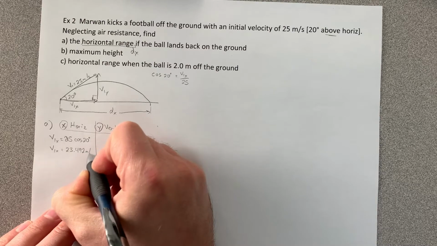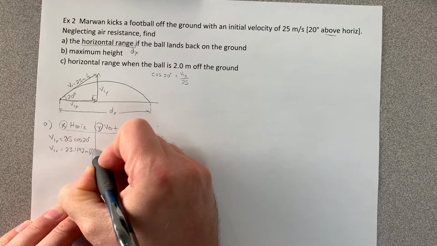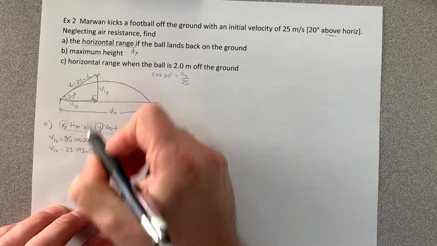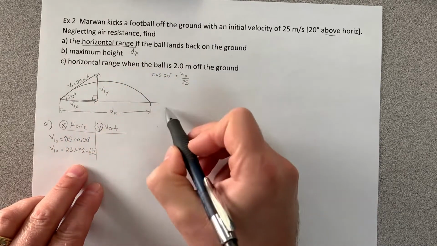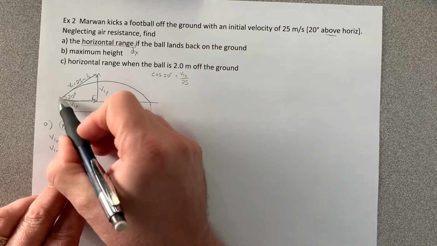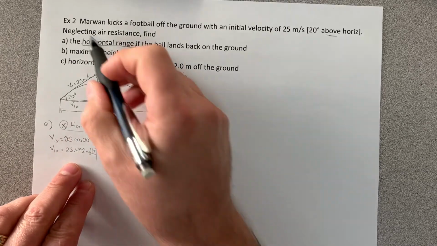It is this many meters per second, and I'm going to squeeze a little "forwards" in there. This thing is going only forwards. If we look at this ball, the ball is kicked at this angle, it's going to travel this way. It is going this fast in the forwards direction as it leaves Marwan's foot.